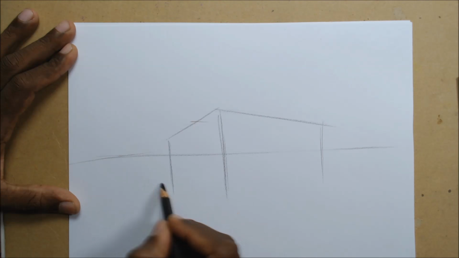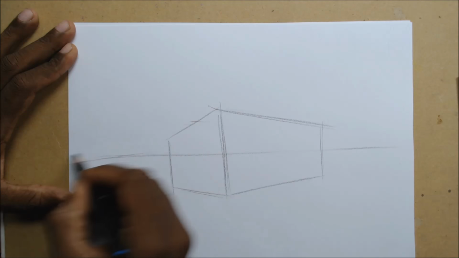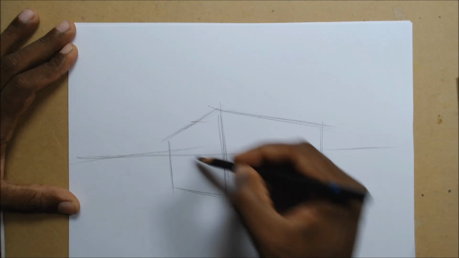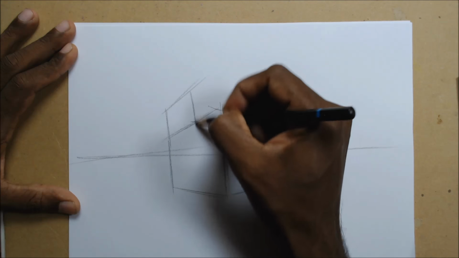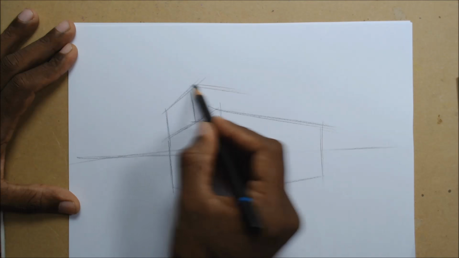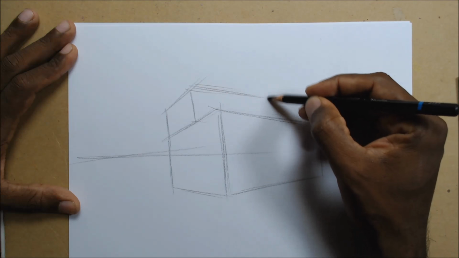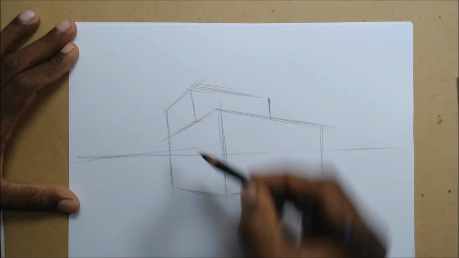So this is the eye level here. I drew the object as a three-dimensional cuboid, with a perspective. So this can be converted later into a very good, beautiful building.